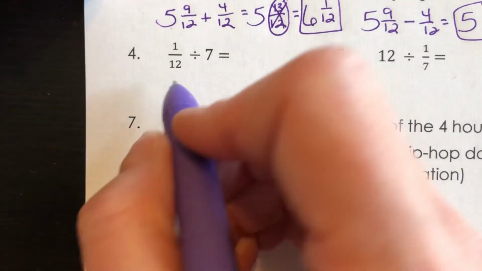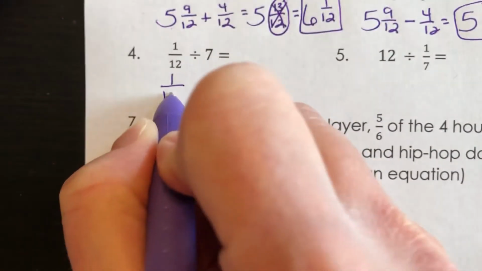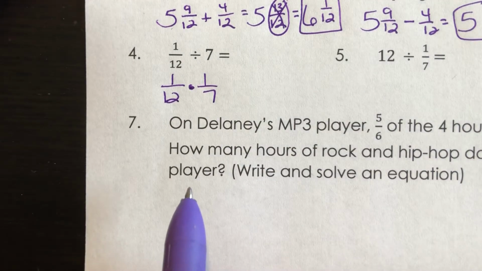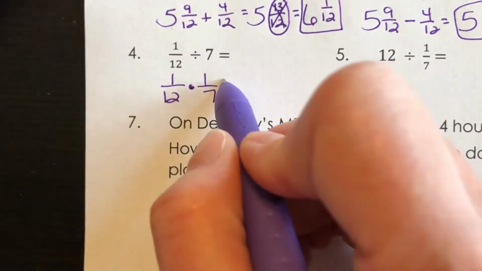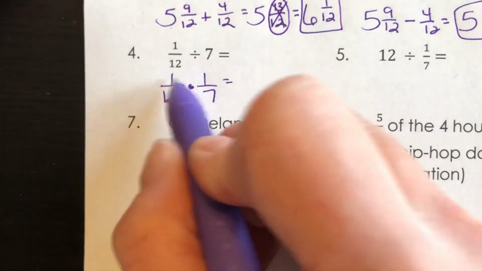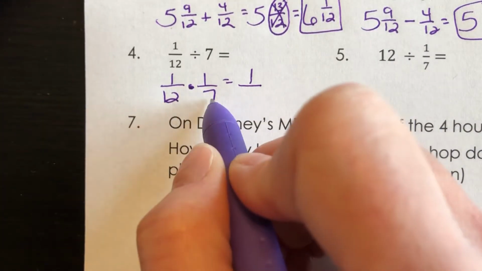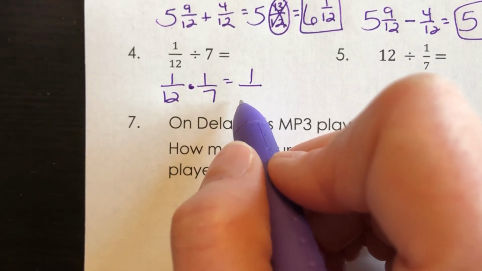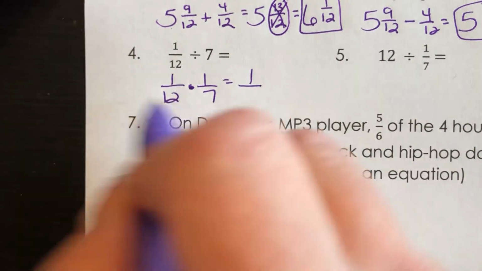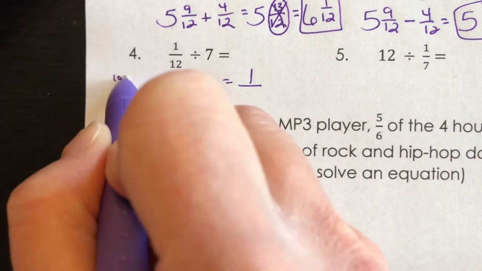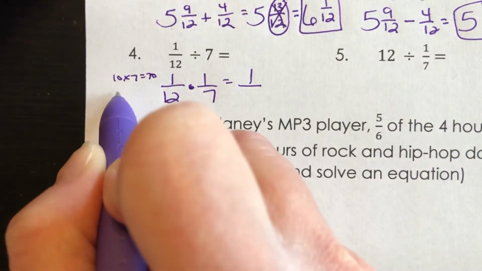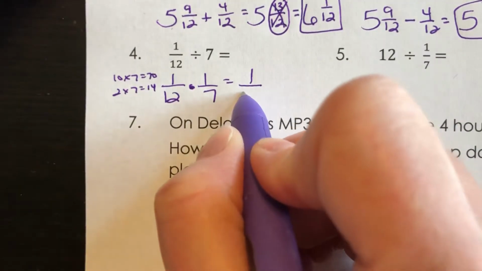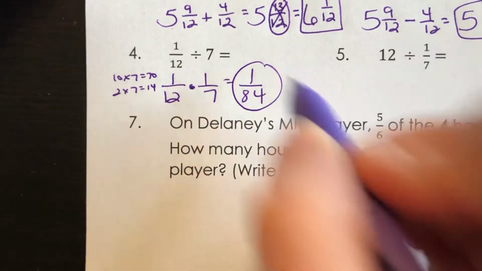Okay, some division. 1/12 divided by 7, I'm going to rewrite that as multiplication. I'm going to leave my 1/12 alone. I'm going to multiply that by 1/7. Why? Because I'll get the same answer as I would if I divided by 7 without drawing the picture. 1 times 1 is 1, and 12 times 7. Now, I know because when I was a kid, I had to memorize up to through 12s, not 10s, but you could do 10 times 7 is 70, and 2 times 7 is 14, and 14 plus 70 is 84, if you didn't know what 12 times 7 was.